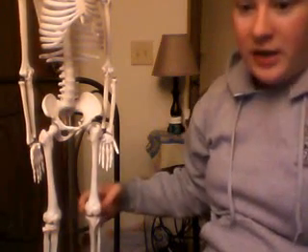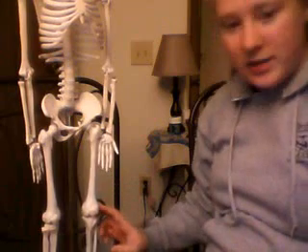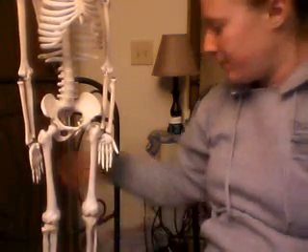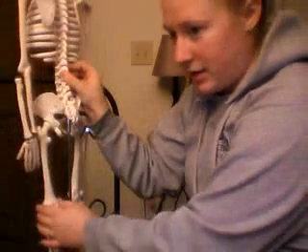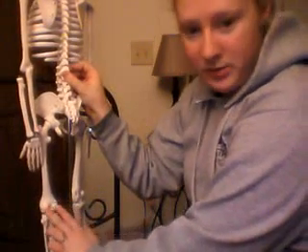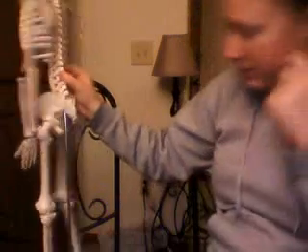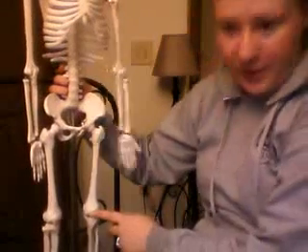The lateral epicondyle is out here on the other side. The medial and the lateral condyles are on the back, and they are right here, the two bones there. And then the patella is the kneecap there.